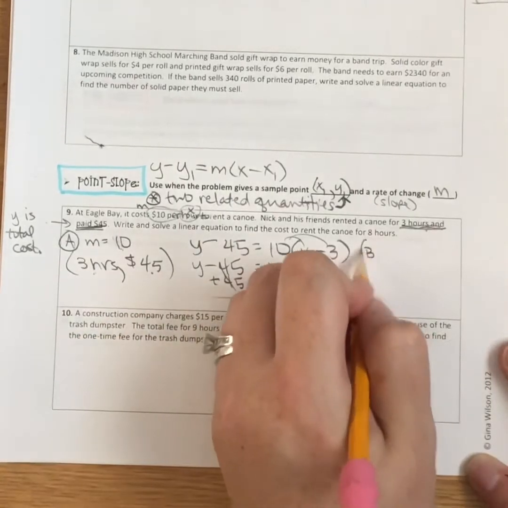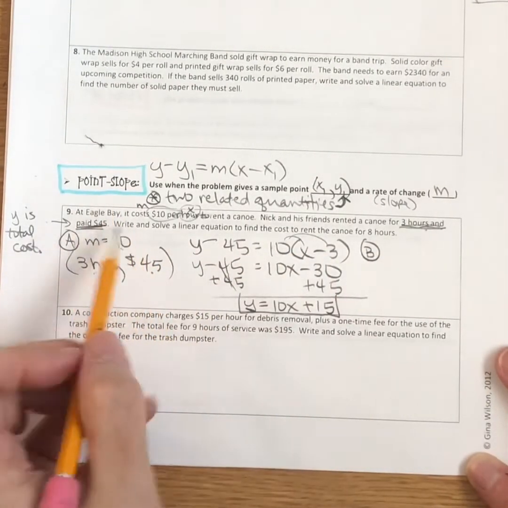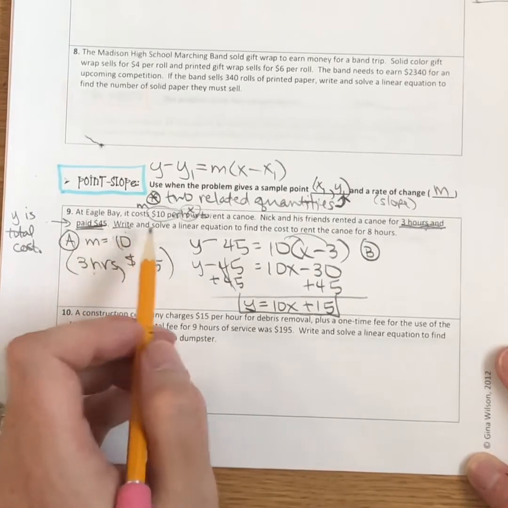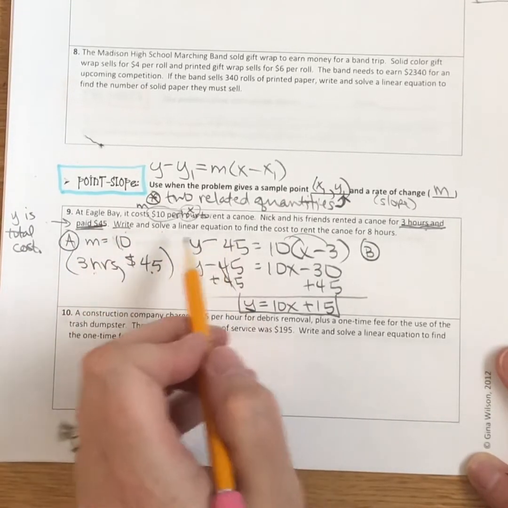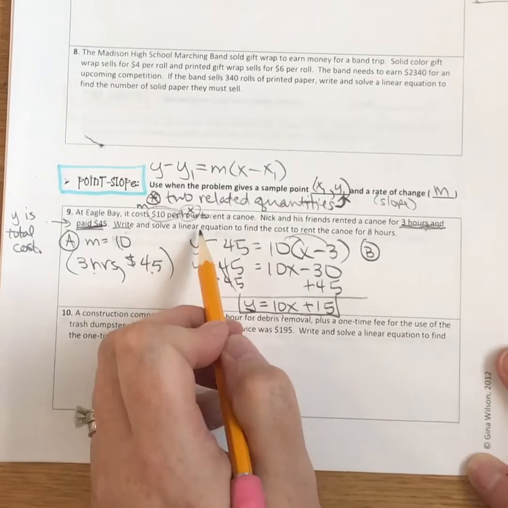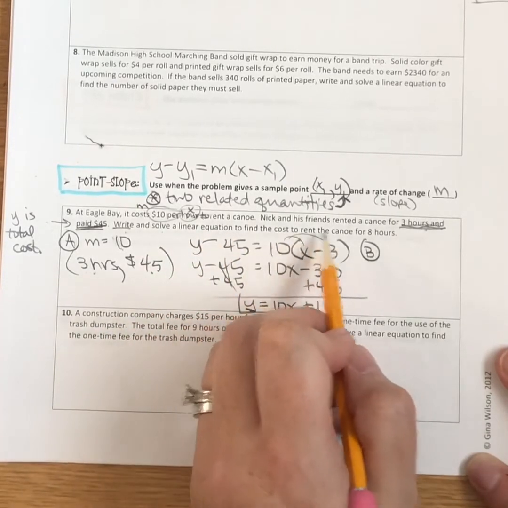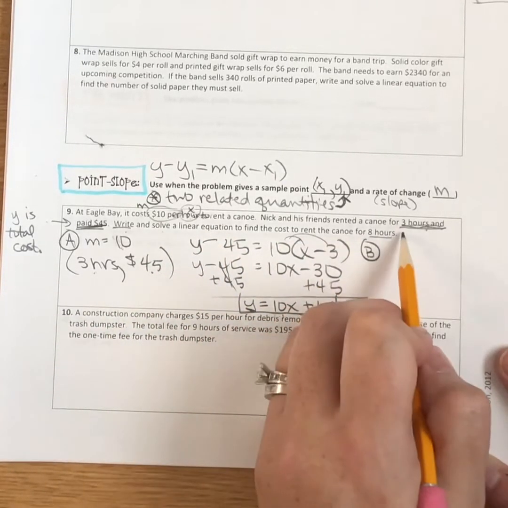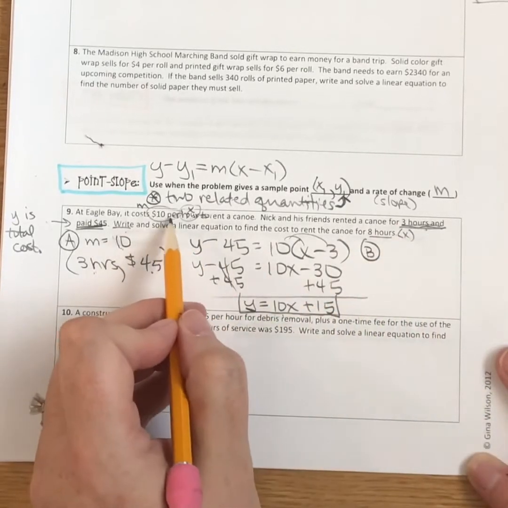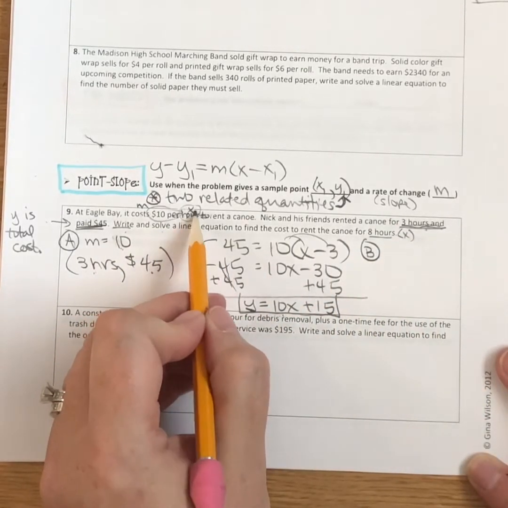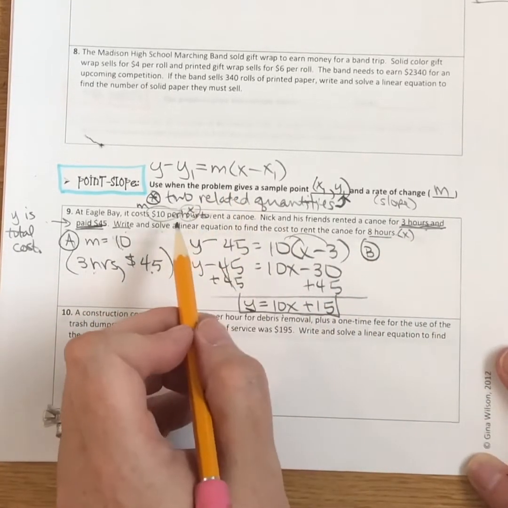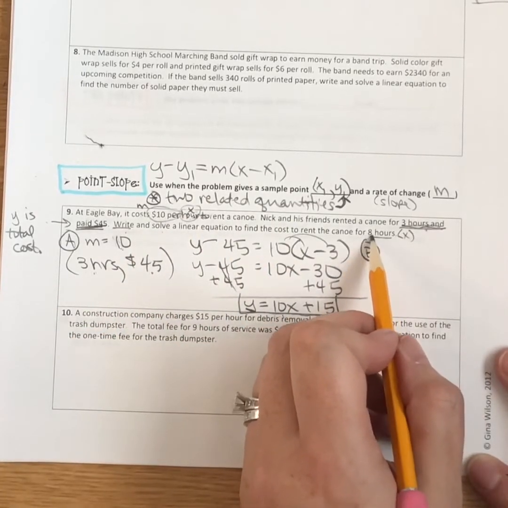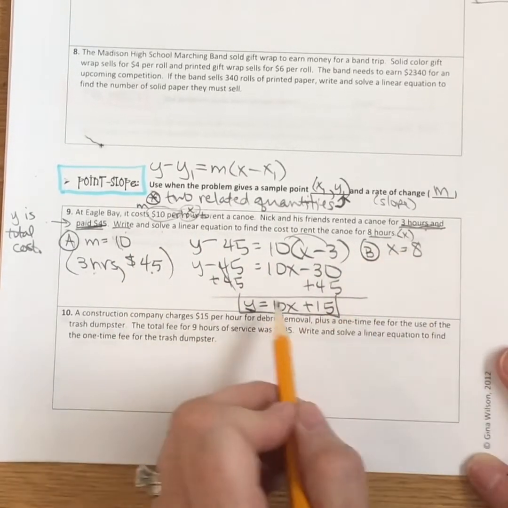Now for part B, notice it says, well, we took care of part A, and solve in a linear, so basically solve this equation to find the cost to rent the canoe for 8 hours. Now remember, we said that after the per was hours, and that represents your x since we have mx. So we plug in x equals 8 into this equation.